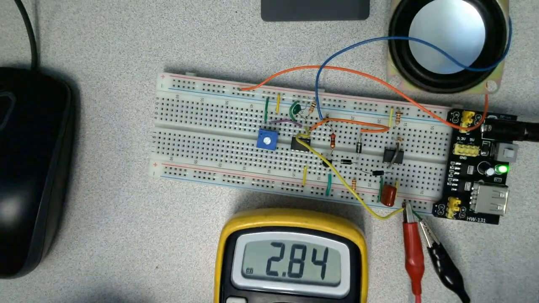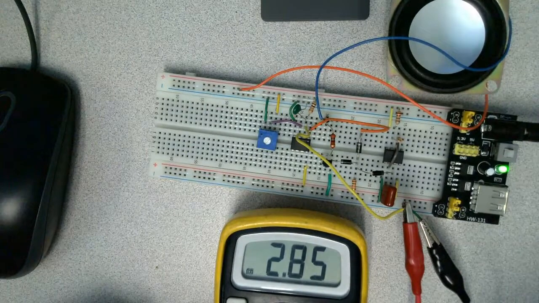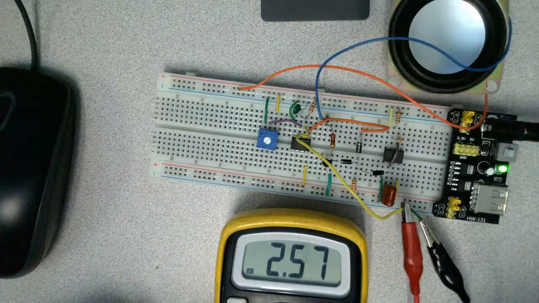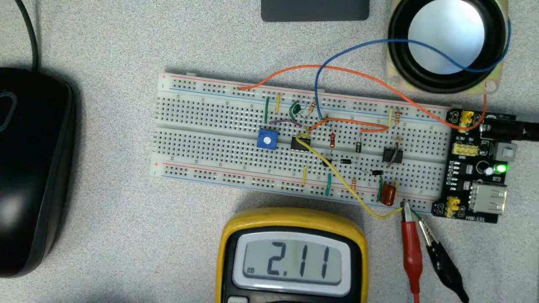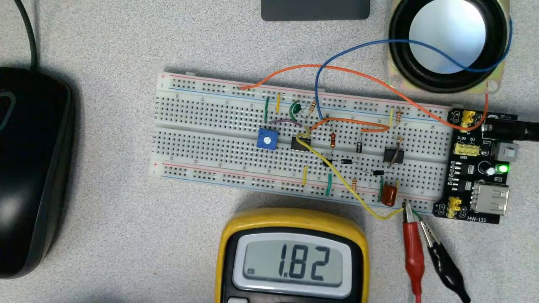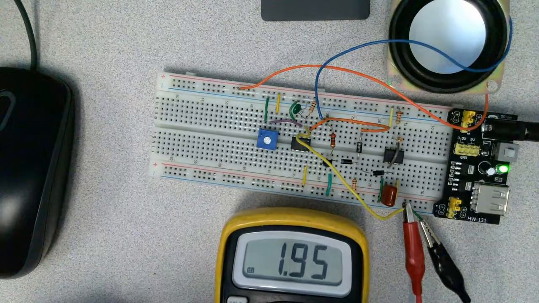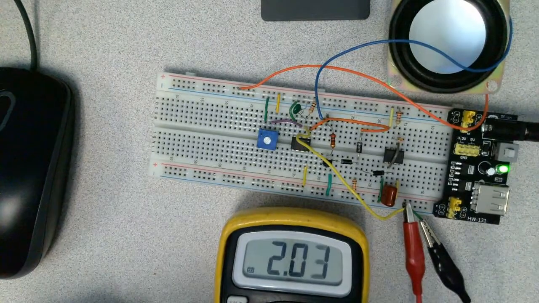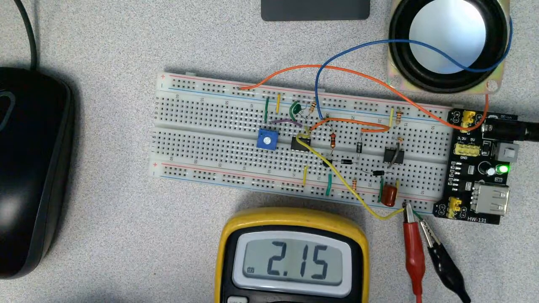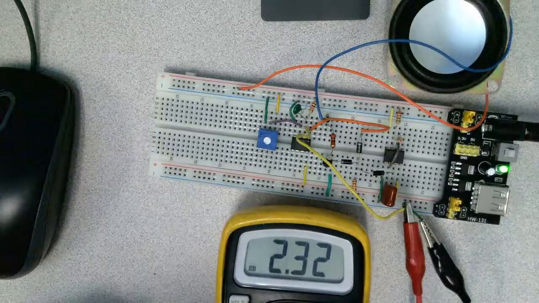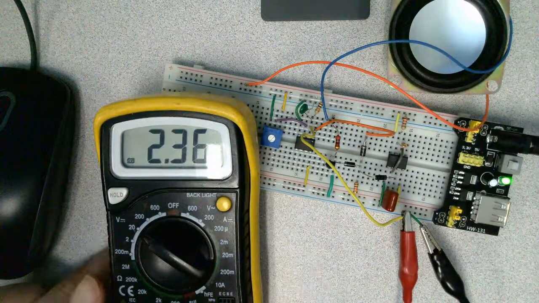So take a hairdryer and warm it up. As it warms up, the temperature will increase, the resistance drops, the voltage drops. And there you can hear it. At 2.31 volts it turned on. As I let it cool off, it should turn off at 2.31 volts. .29 volts. Again, going again.